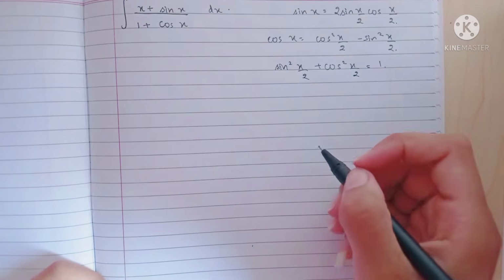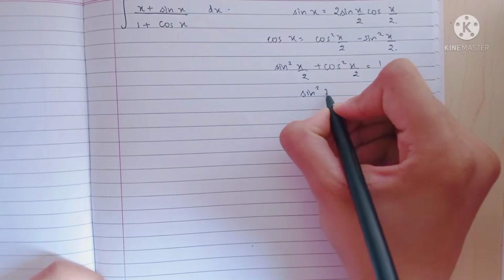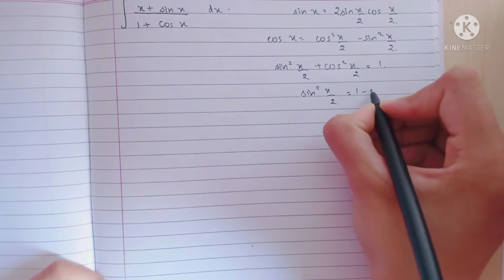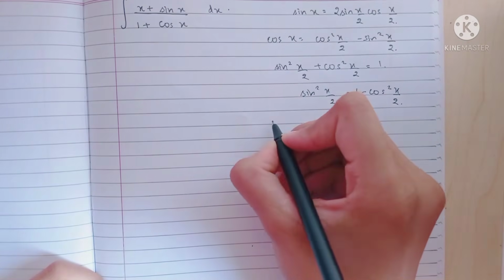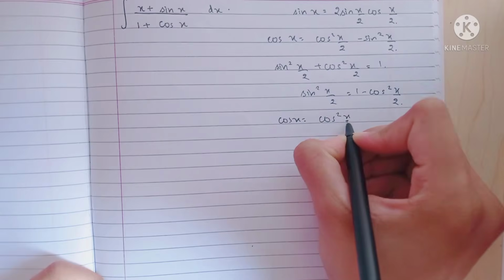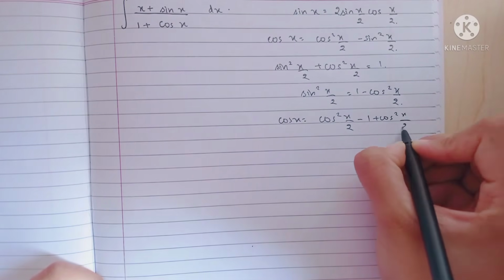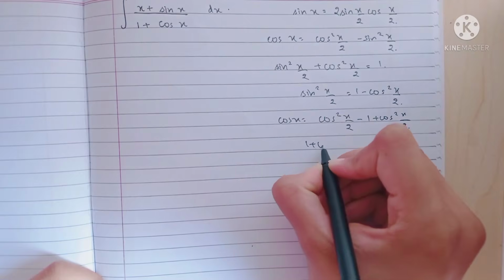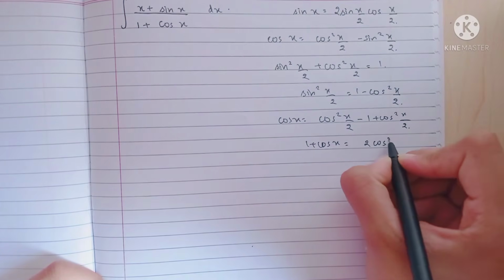So I can substitute sine square x by 2 with 1 minus cos square x by 2. So I can write cos x as cos square x by 2 minus 1 plus cos square x by 2. So 1 plus cos x can be written as 2 cos square x by 2.